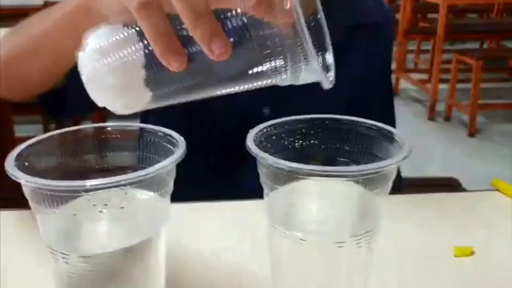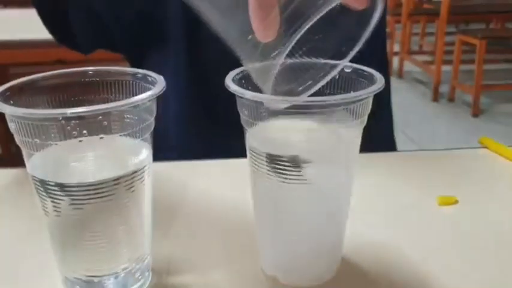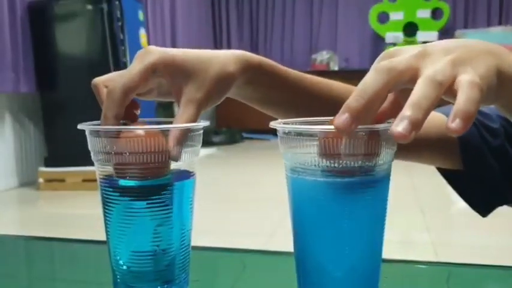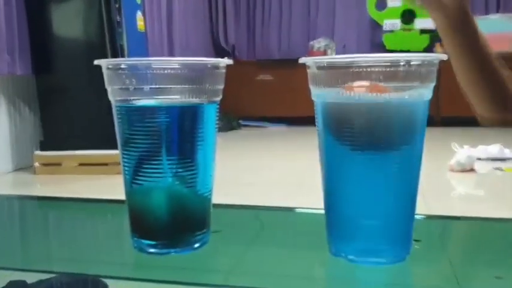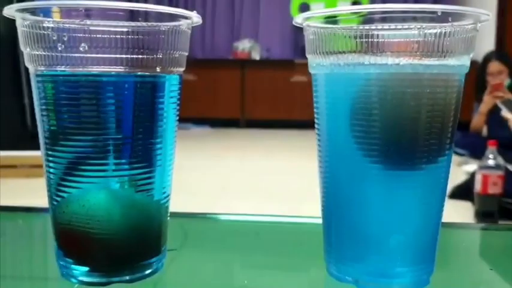Floating egg. Solution: 1. Pour water into container 1 and 2. 2. Pour the salt into container 2. 3. Put the eggs in both containers. From the experiment, we found that the density of eggs is greater than water. Therefore, the water is unable to push the egg in container 1 to float up.